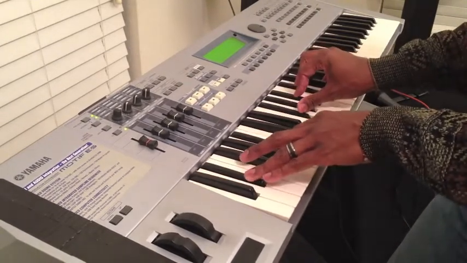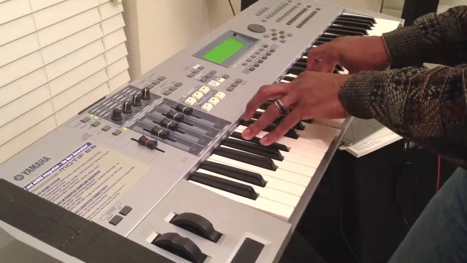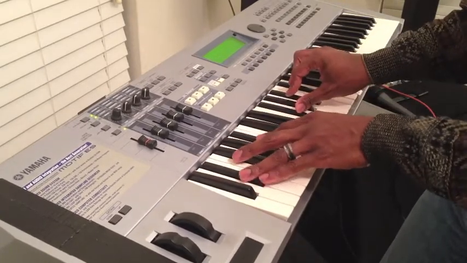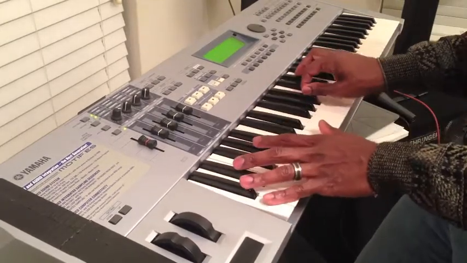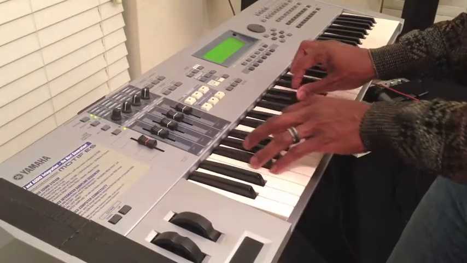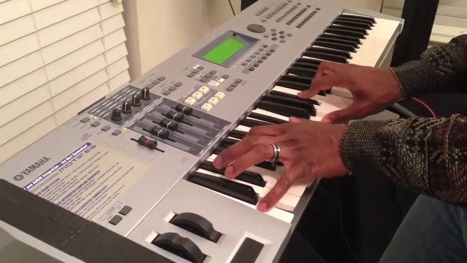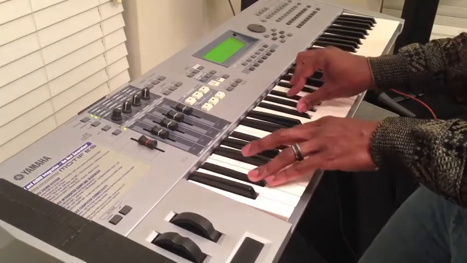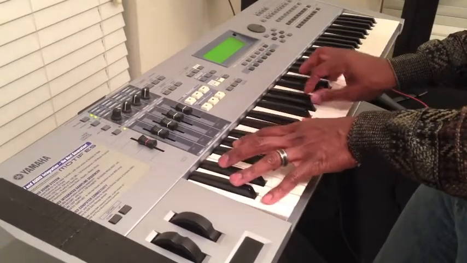Okay? E flat minor 9, F minor 9, B major 7, B flat minor 9, C minor 11. So ba ba da ba da ba da ba da. Gonna do it again. E flat minor 9, F minor 9, B major 7, B flat minor 9, C minor 11. Okay, gonna do it again.